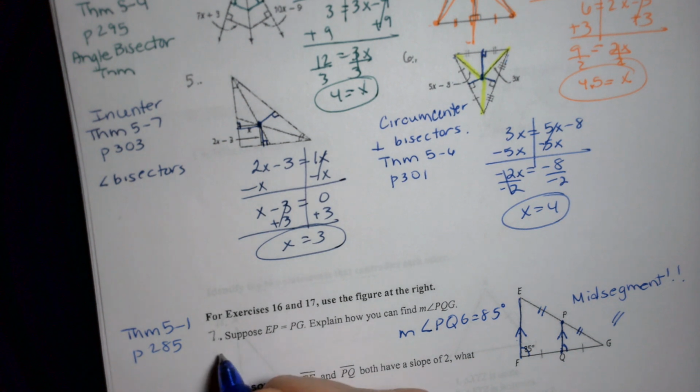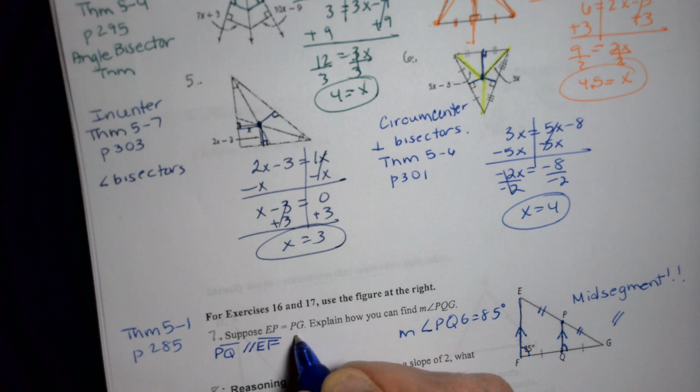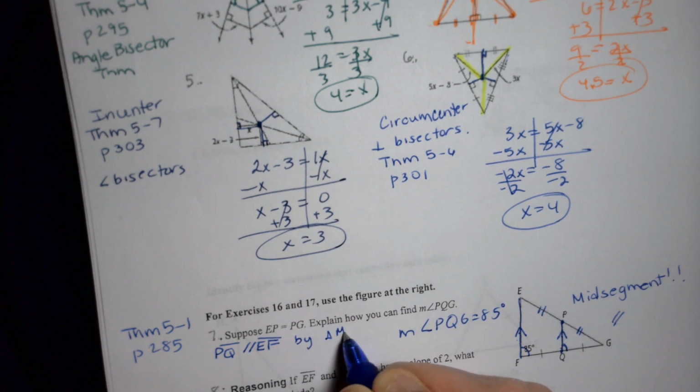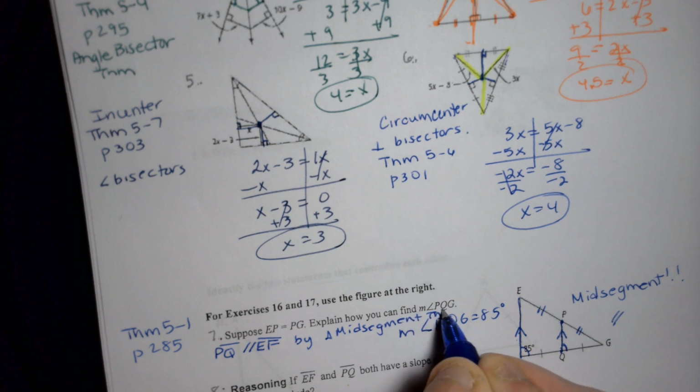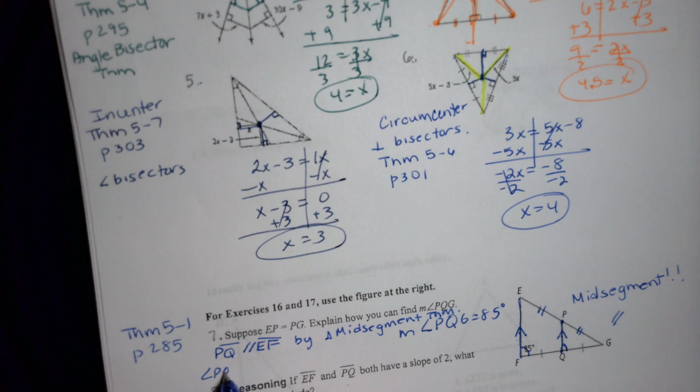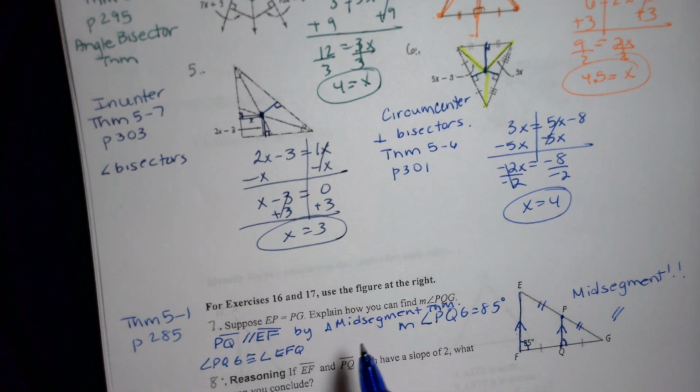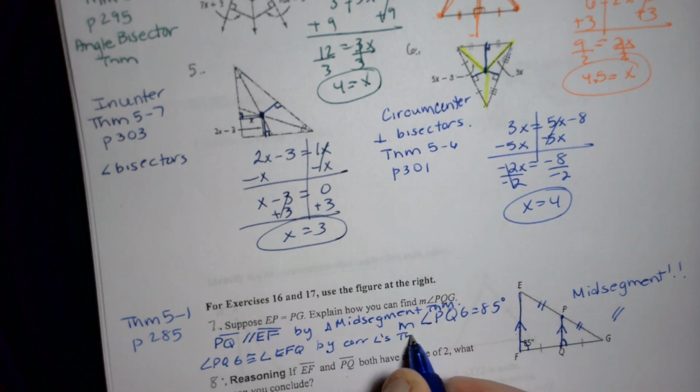Okay, so I would say PQ is parallel to EF by triangle midsegment theorem. And then we can say angle PQG is congruent to angle EFQ. This isn't a formal proof, so we can skip switching from congruent to equal measure, by corresponding angles theorem.